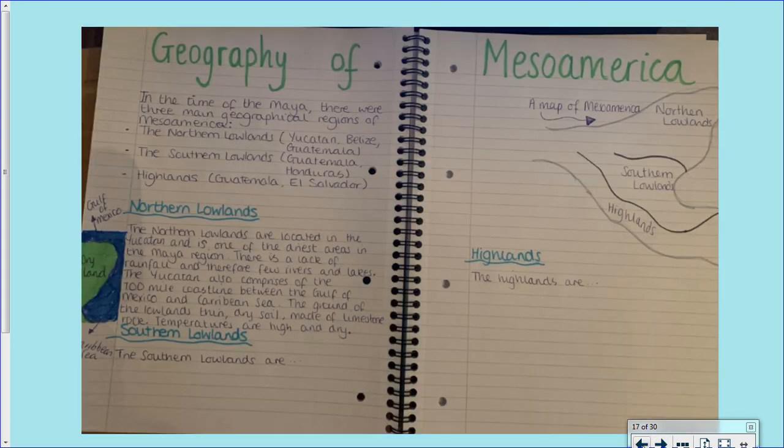I have started a waggle if you are going to do it in your book. I've done a nice clear title, Geography of Mesoamerica. Over here I've drawn that Mesoamerica area briefly and just broken down the northern lowlands, southern lowlands and highlands. I've then done an introduction paragraph just explaining those three main geographical regions, and I've started a paragraph about the northern lowlands.